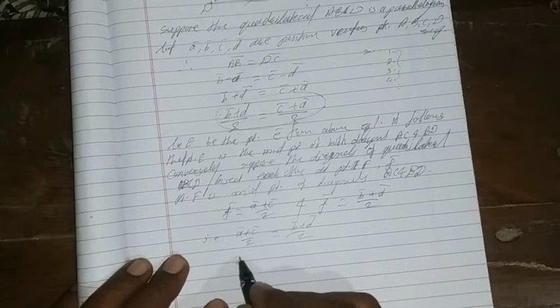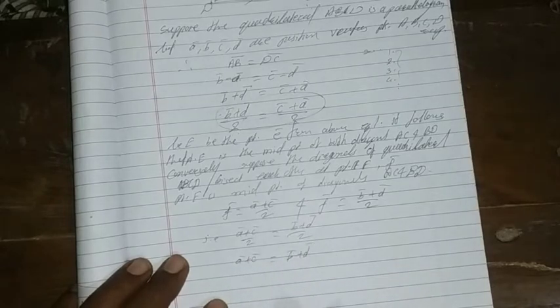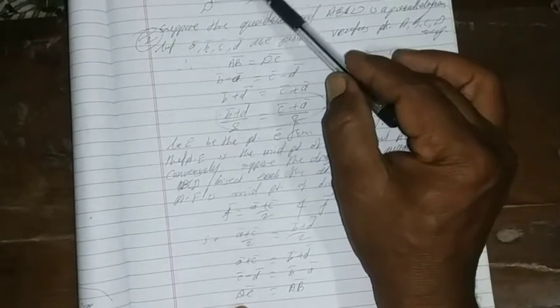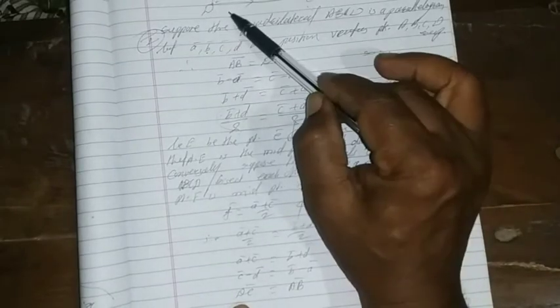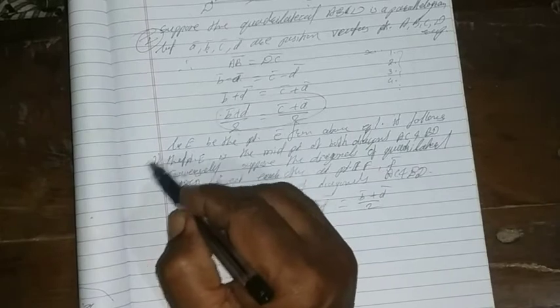Then the 2 will be cancelled: A plus C is equal to B plus D. Then we interchange D and A: C minus vector D is equal to B minus vector A, that is, vector DC is equal to vector AB. आपण काय केलं, या ठिकाणी F हा मिड पॉइंट घेतलाय डायगोनलचा. पहिल्या स्टेपमध्ये आपण वेक्टर AB equal to vector DC घेतले आणि प्रूफ केलंय E is the midpoint of diagonals AC and BD.